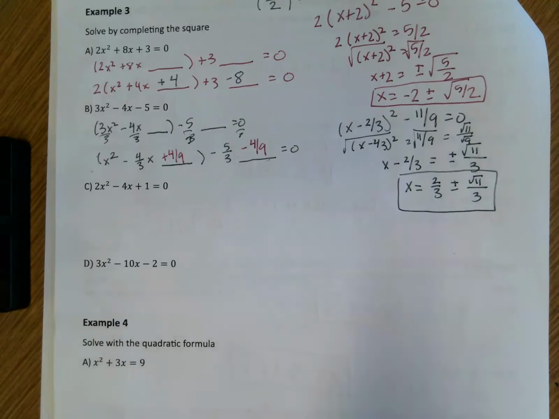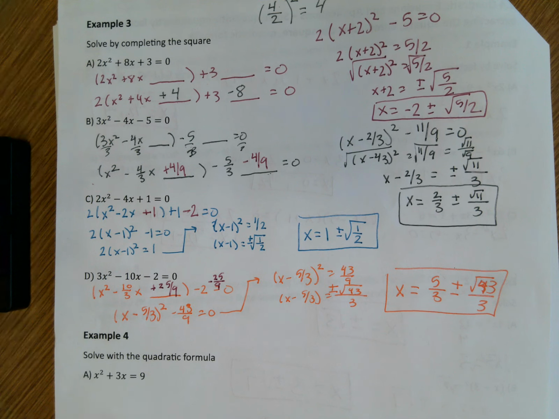I want you to pause the video and try to do C and D by yourself. Pause the video to look at my work if you need to, but your two answers should have been 1 plus or minus the square root of 1/2 and 5/3 plus or minus the square root of 43 over 3.